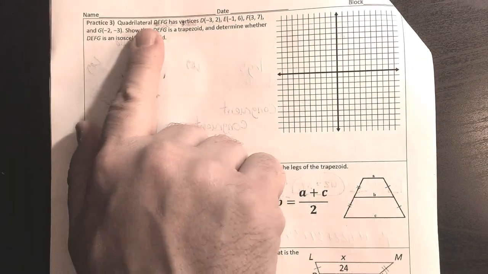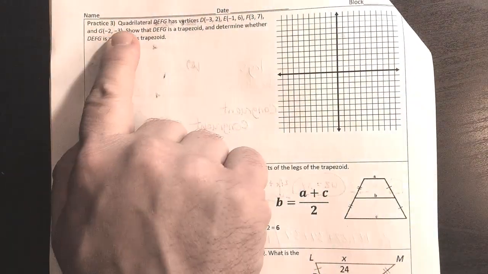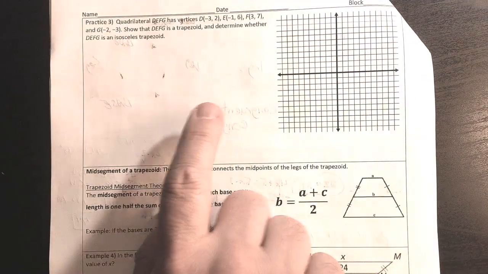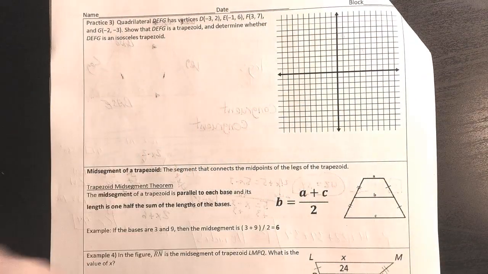This is for you guys, so you're going to plot the points, draw it out, and check to see, you're going to check slope.